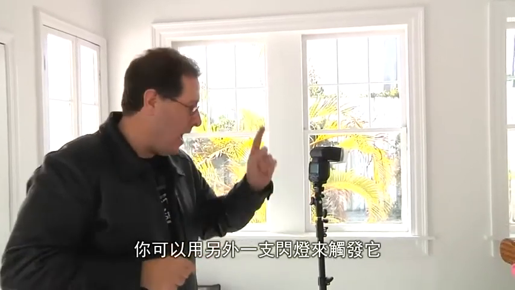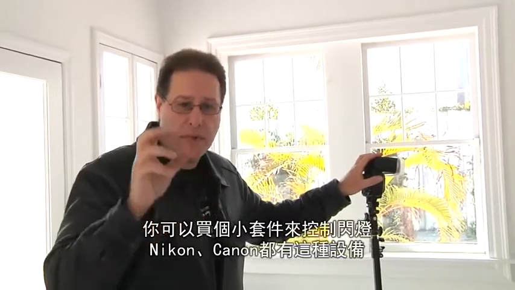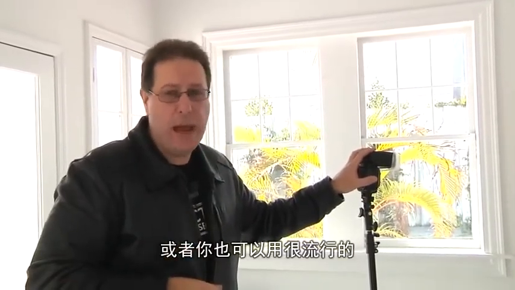So you can trigger it with another flash unit. You can buy a little module that controls it, and both Nikon and Canon and some of the other flashes make a commander unit that you can use that will fire it wirelessly, or you can use pocket wizards, which are very, very popular for doing this.